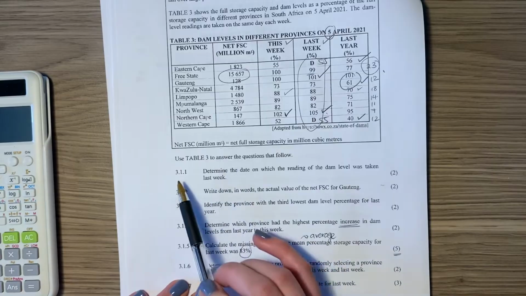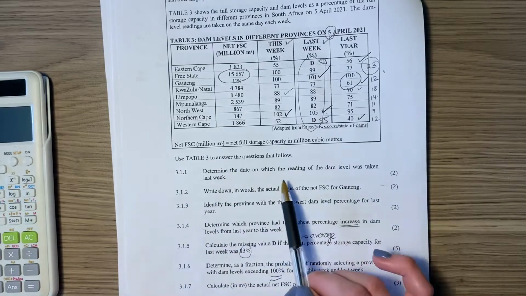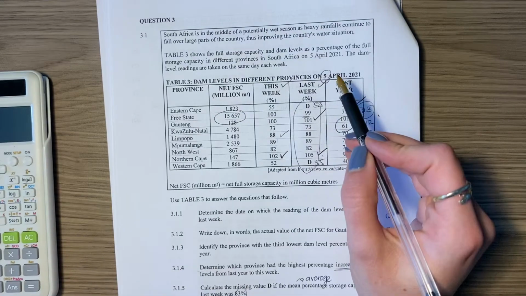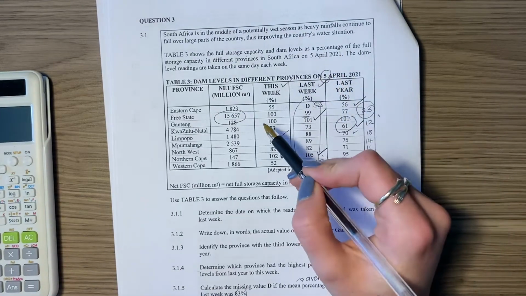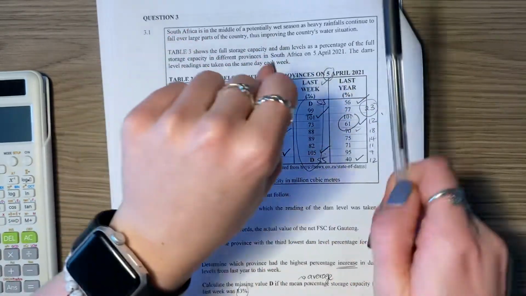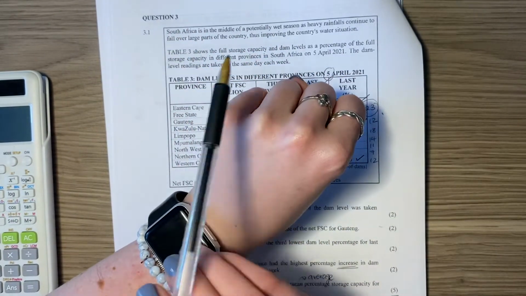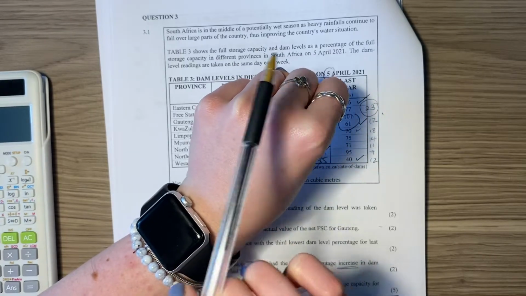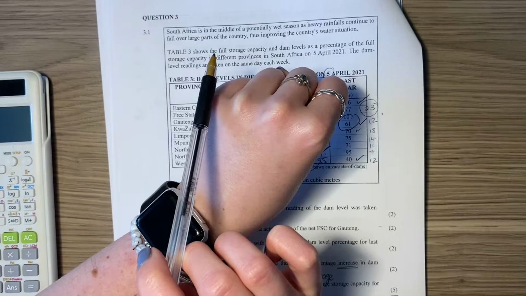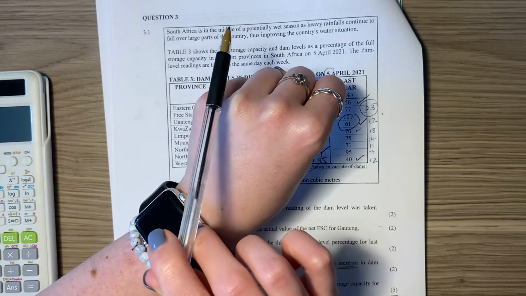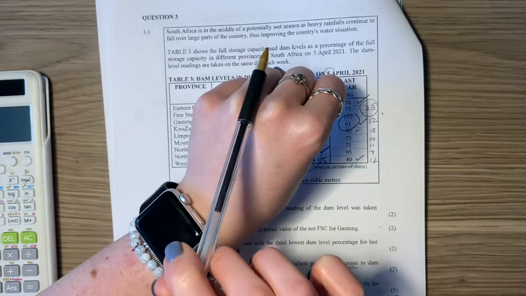So let's continue. It says, determine the date on which the reading of the dam level was taken last week. Okay, so this week it was on the 5th of April and we need a week ago. So we need to remember how many days there are in each month. Remember this trick, I've taught it to you before. It goes January, February, March, April, May, June. Wherever a month is on the knuckle, it's 31, and wherever it's in between, it's not, right? So January, February, March: March is 31, April is 30.